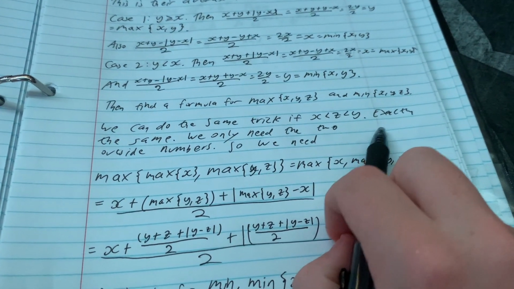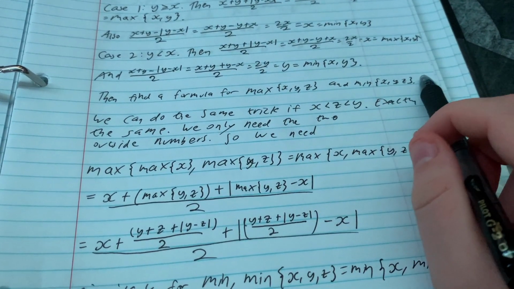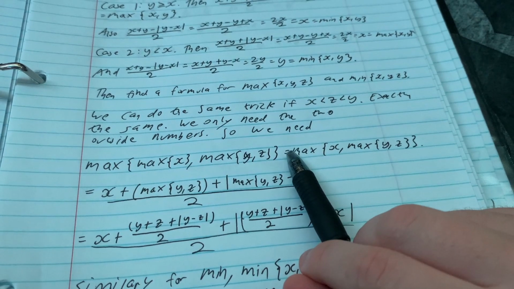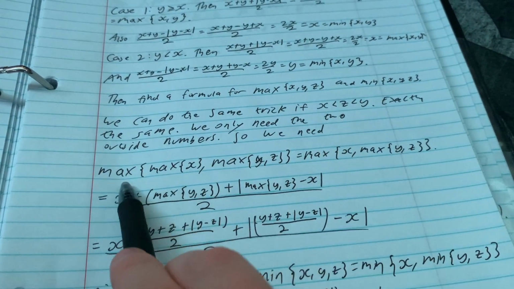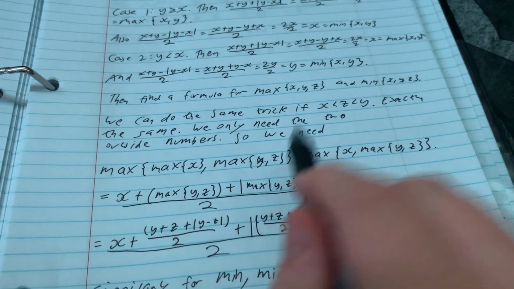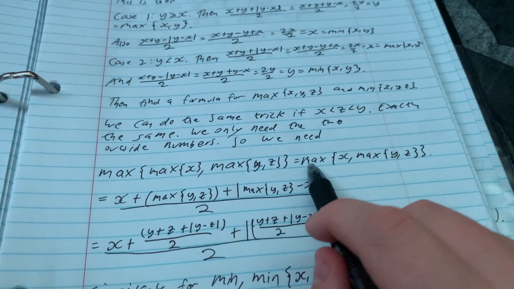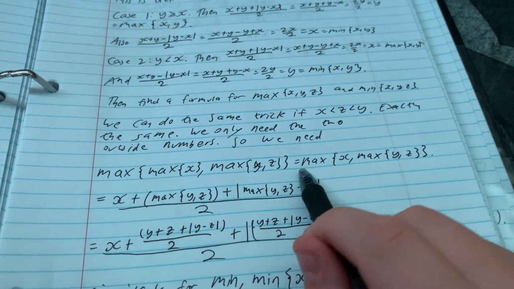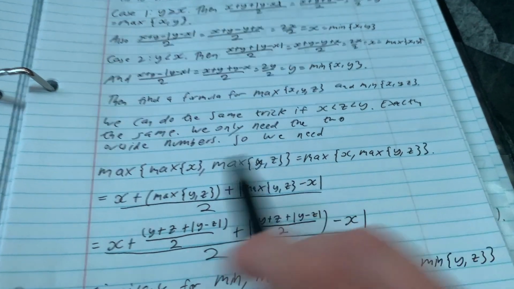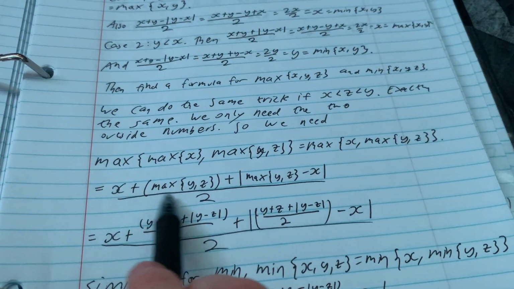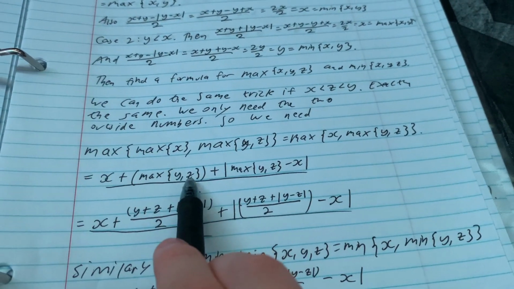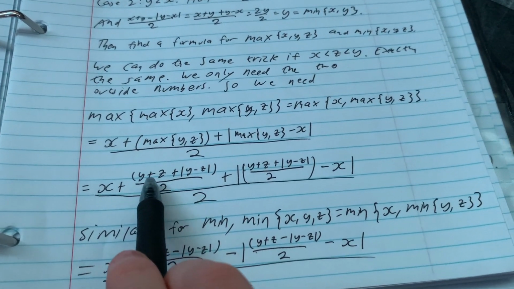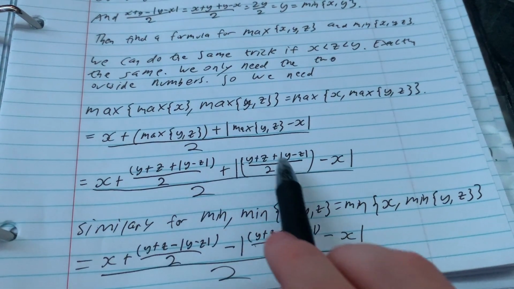And the way this manifested itself, I guess, was if you note that max xyz is max x, the max yz, then it's pretty easy because we already have a formula for the max of two things. We just put x and the other thing in there, and then this has a formula, so you put that in there as well.